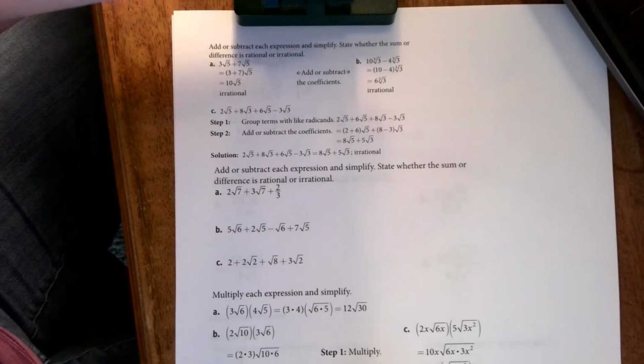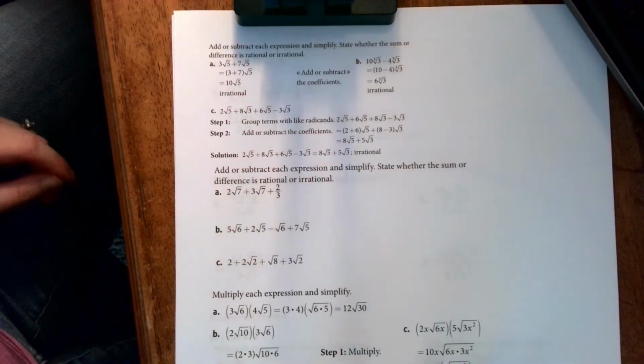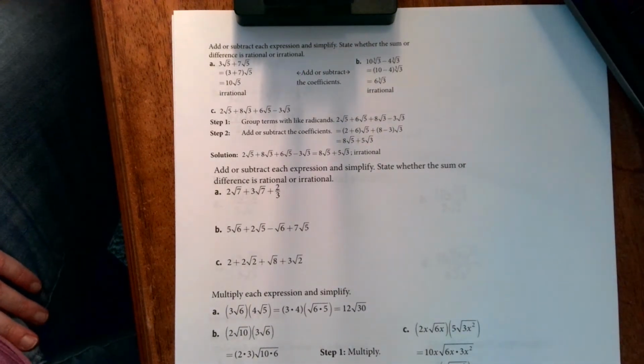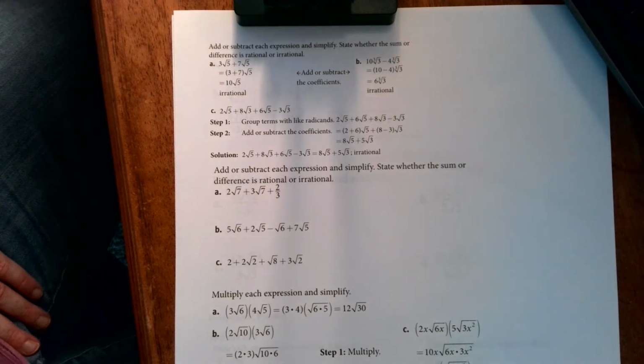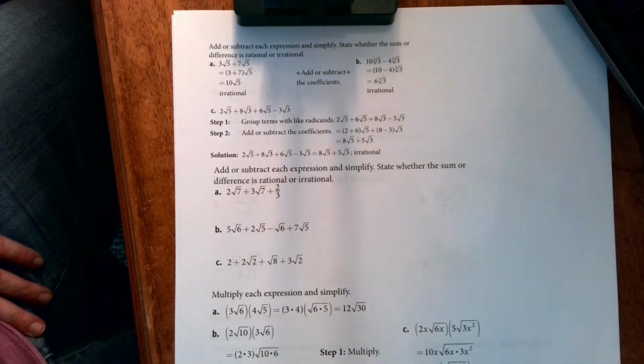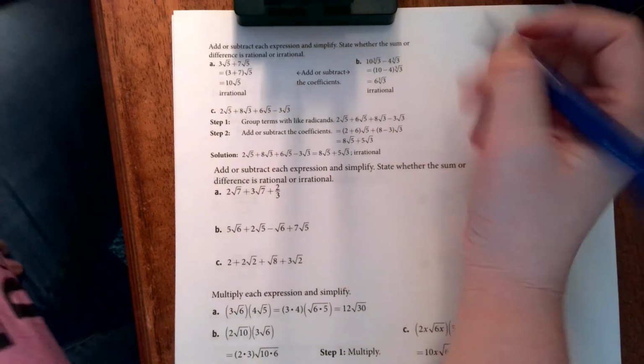Okay, so we're going to start now on adding and subtracting radicals. So this is very similar to adding and subtracting and combining like terms. You can only combine terms that have the same radicand, or the same number in the radical.